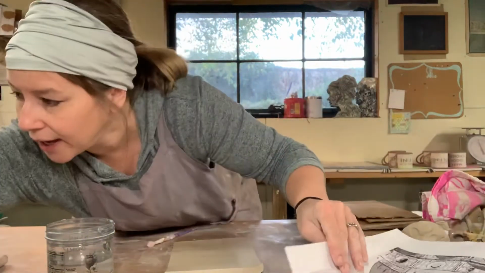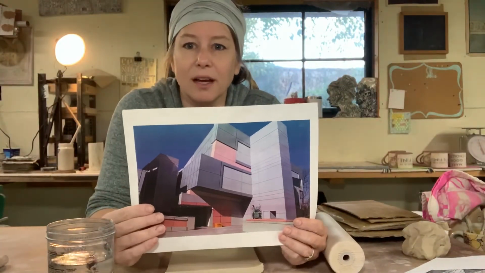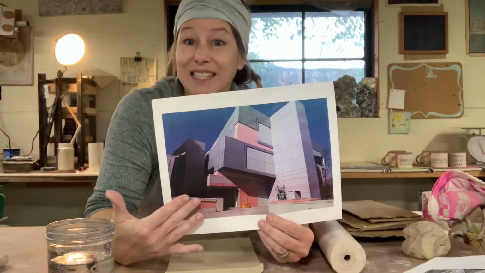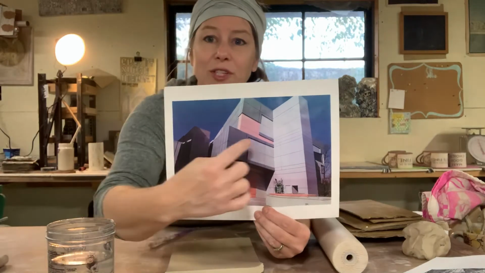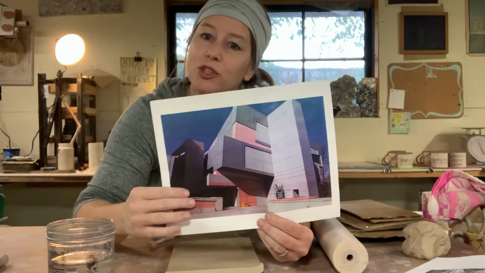Another example is in the UC campus, University of Cincinnati campus. This is my alma mater here. This is the DAP building. Very modern, but you still have these great geometric lines and interesting shapes. So you could do something like this.